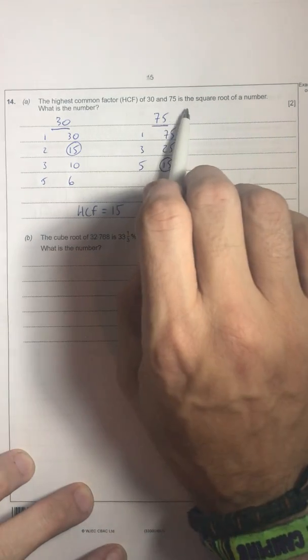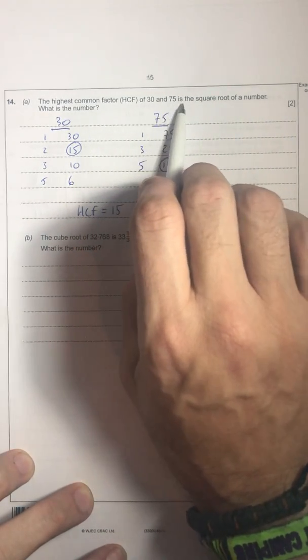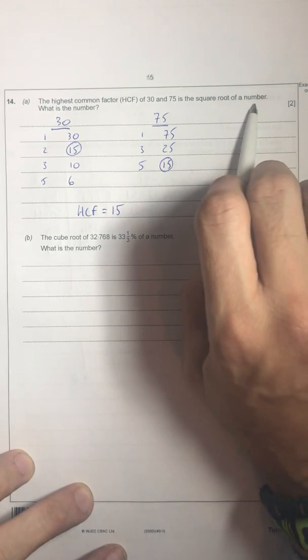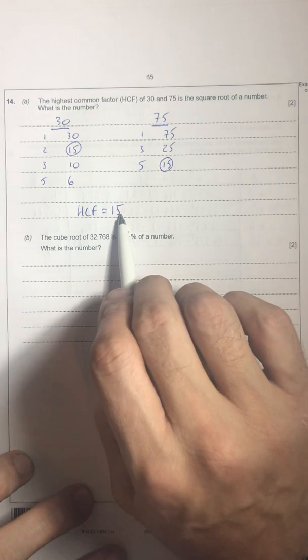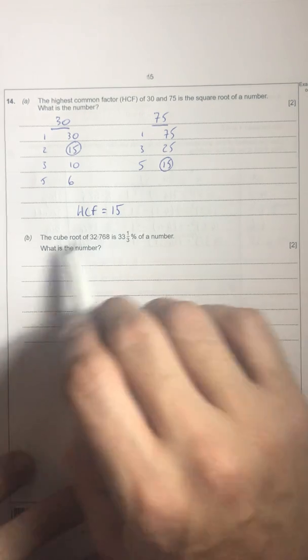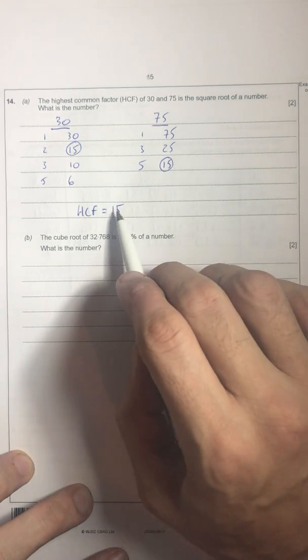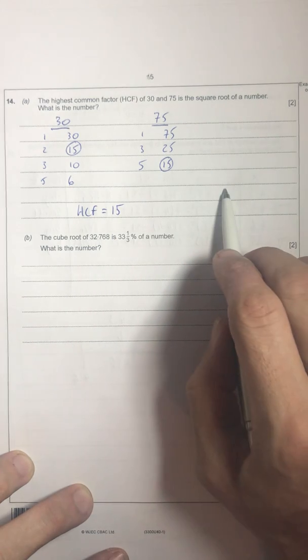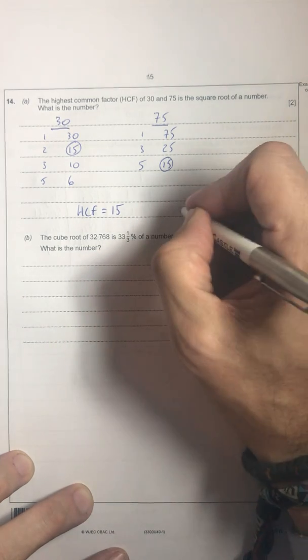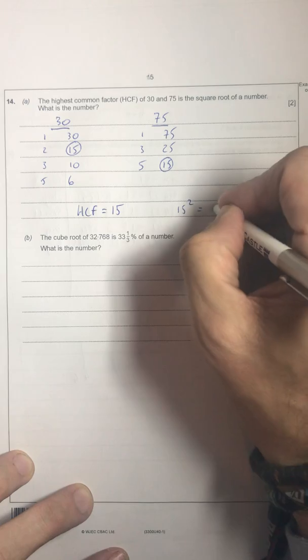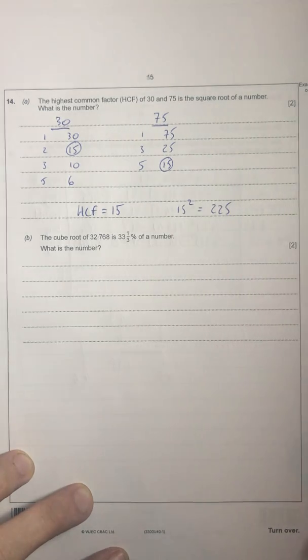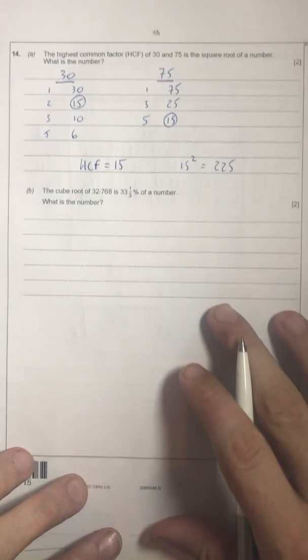Well, it says here that the highest common factor of 30 and 75, which is 15, is the square root of a number. So the square root of a number is going to give me an answer of 15. If I think of it the other way around, if I square 15, that's going to give me the number we're looking for. So 15 squared gives me 225.